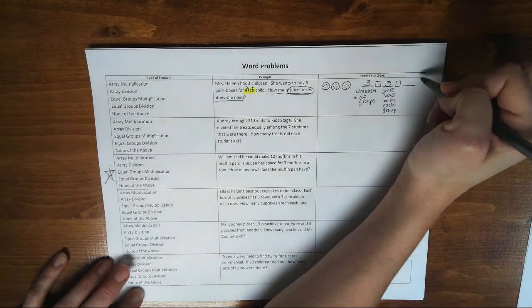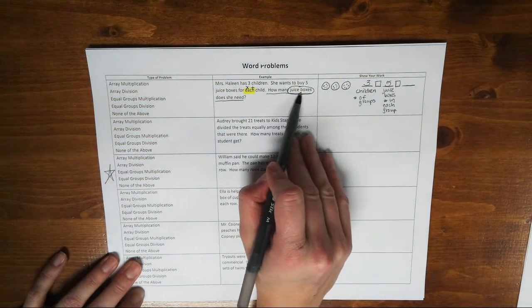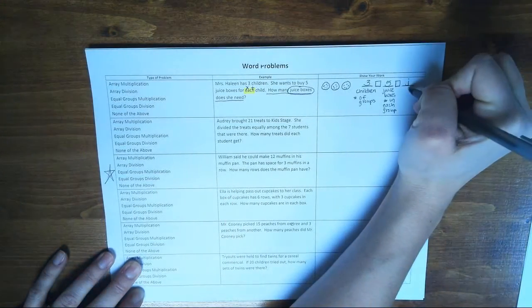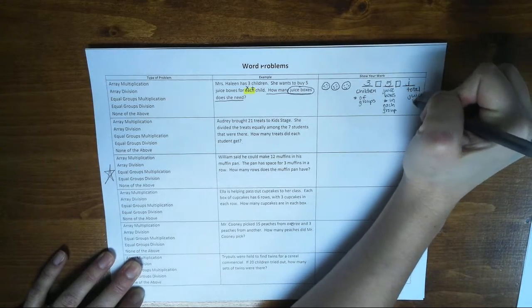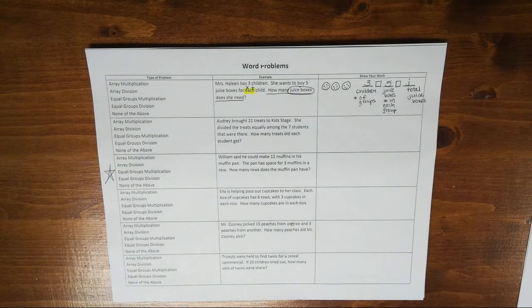So then we have something over here that we don't know. So that's what we're trying to figure out. How many juice boxes does she need? So this is probably J for the total juice boxes. What's missing here are the symbols. What is it? What operation is this problem?